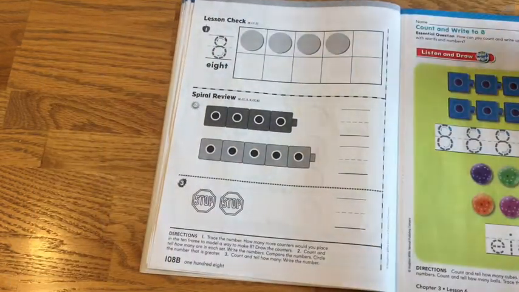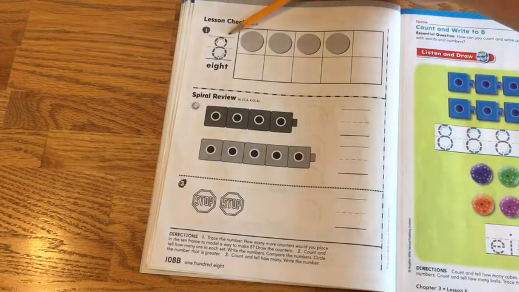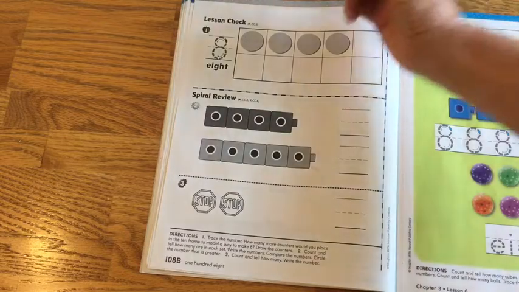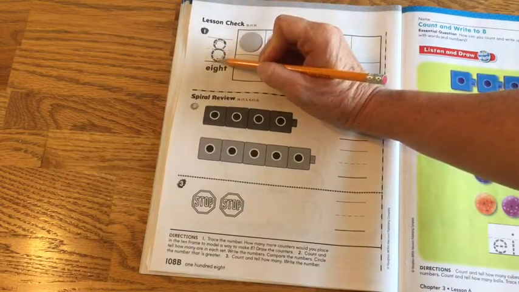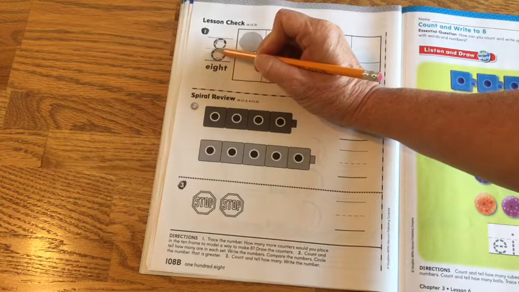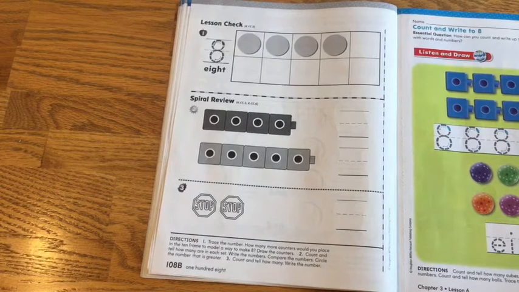On this last page, the directions read, trace the number. What is that number? 8. Let's say our poem. Make an S and do not wait. Climb back up to number 8. All right. Trace the number.